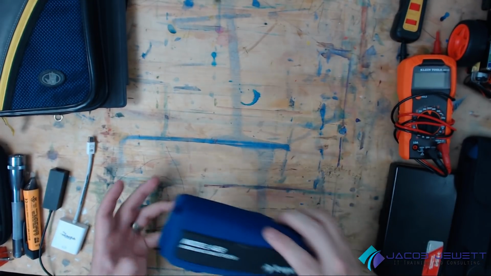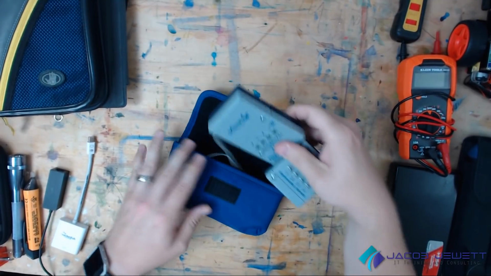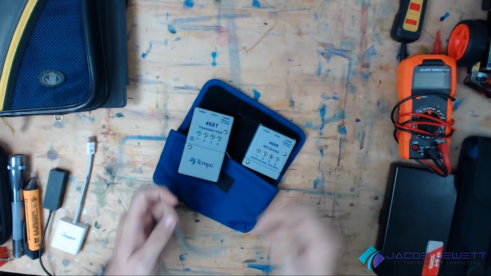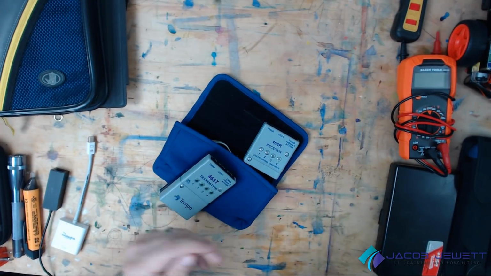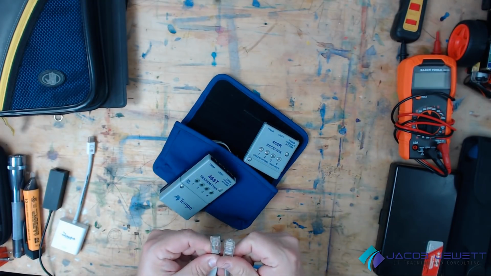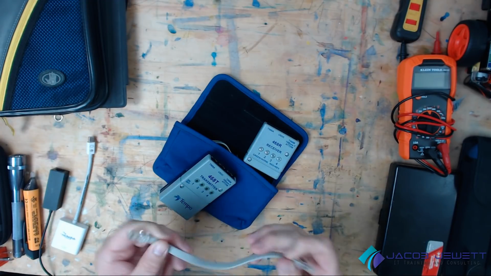If you get into networking, you're going to want a cable tester. This is a cable tester, and what this does is it tells you whether your pairs are wired correctly. So here I have what looks like a straight through. Yeah, this is a straight through cable.